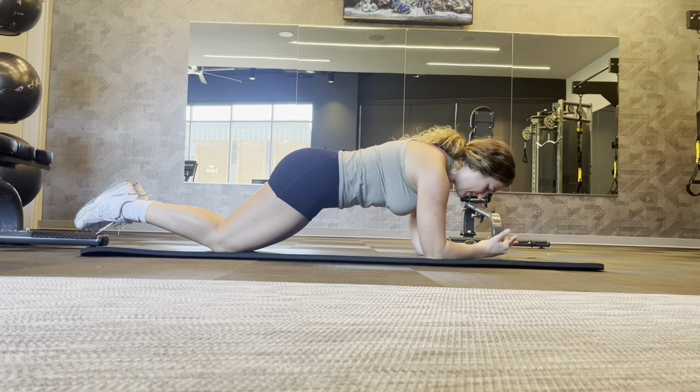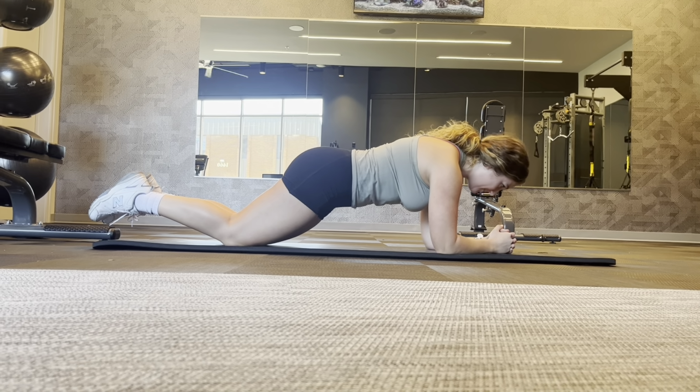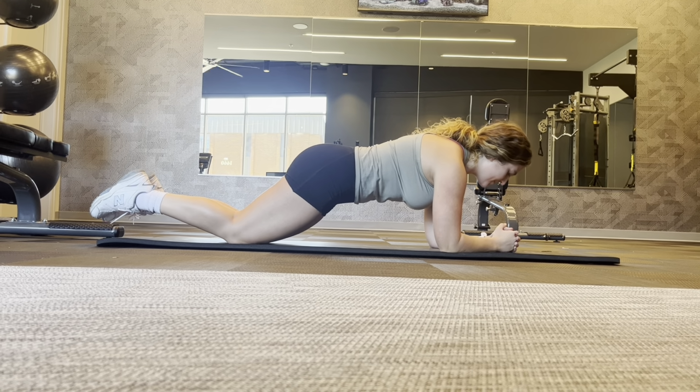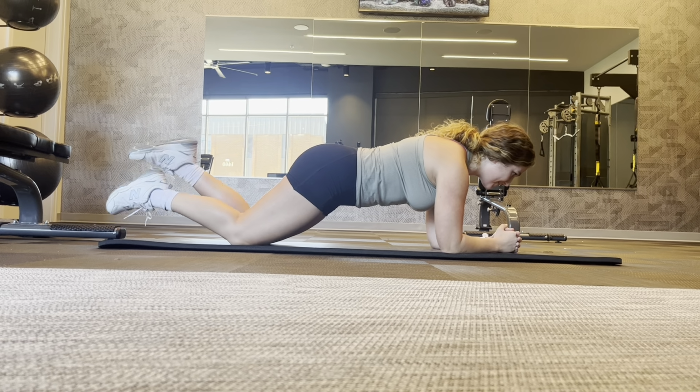In order to modify a plank for a patient with osteoarthritis, the patient could put their knees on the ground to reduce the amount of compression occurring about the abdominals and hip joint.